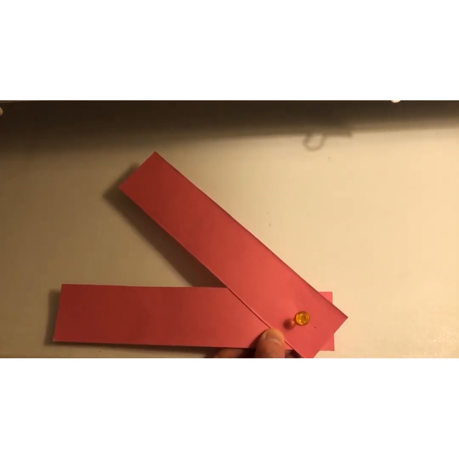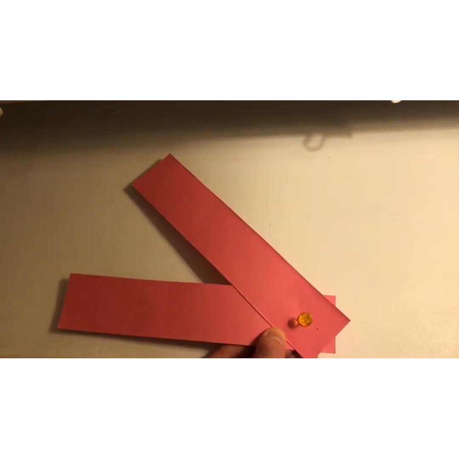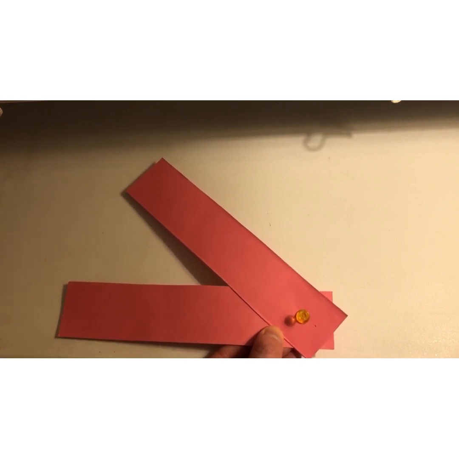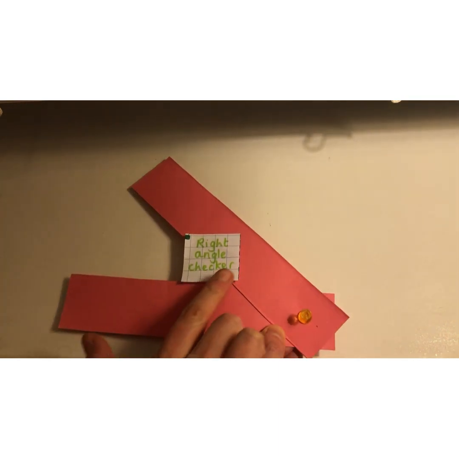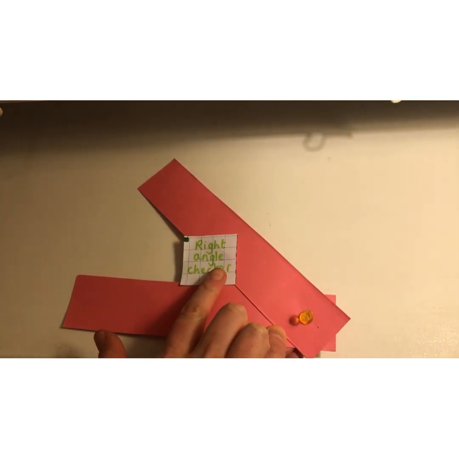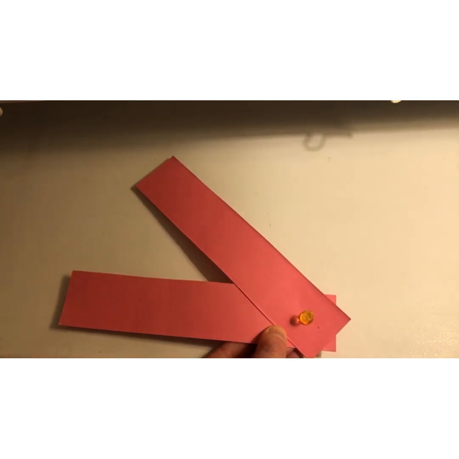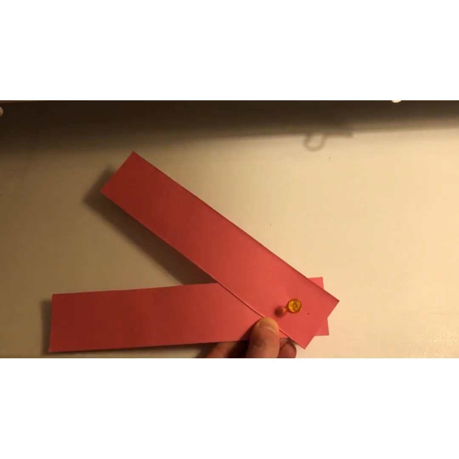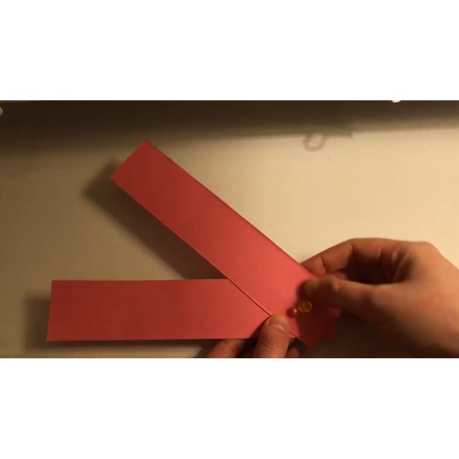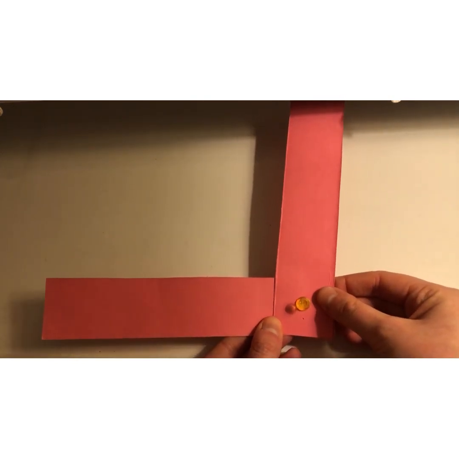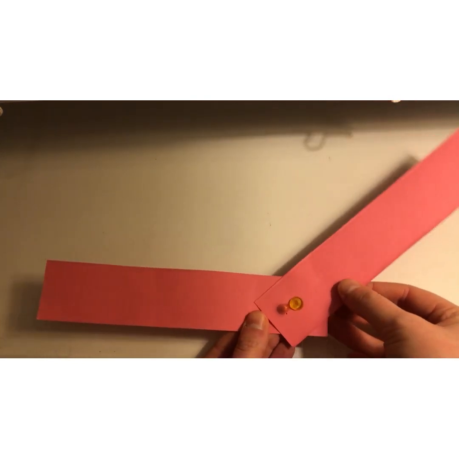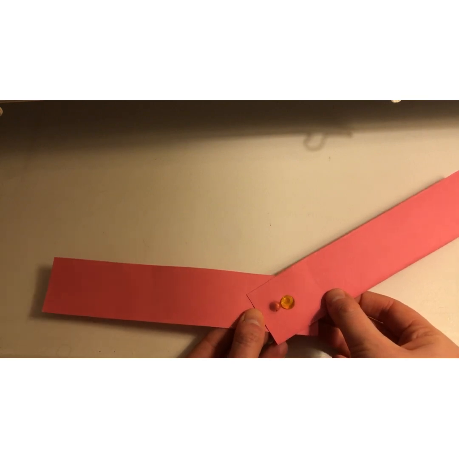I can check it using my right angle checker. Oh look, if I put that there, it is smaller than a right angle. If I open it, that means it's an acute angle. If I open it up to a right angle again, I can now show an angle that's bigger than a right angle. This is an obtuse angle.